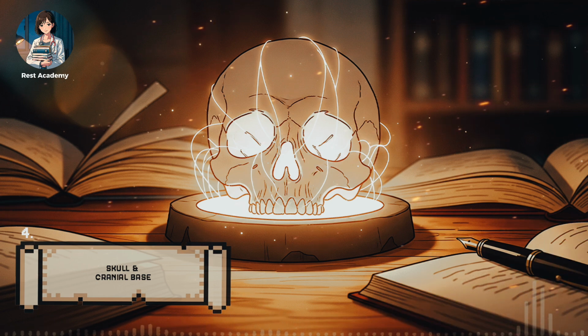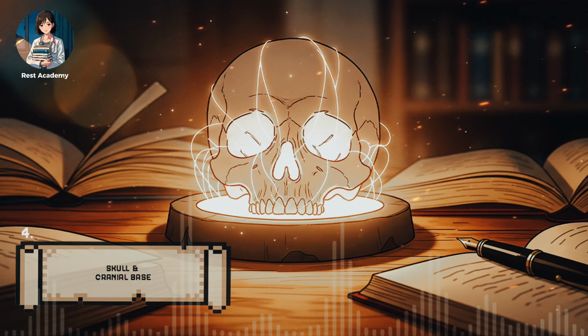The posterior cranial fossa, the deepest basin formed by occipital bone and the petrous temporal ridges, contains the cerebellum and brainstem. The foramen magnum is the largest opening, allowing the medulla to continue as spinal cord and transmitting vertebral arteries and coverings. Lateral to it, the hypoglossal canals carry cranial nerve 12 to the tongue.